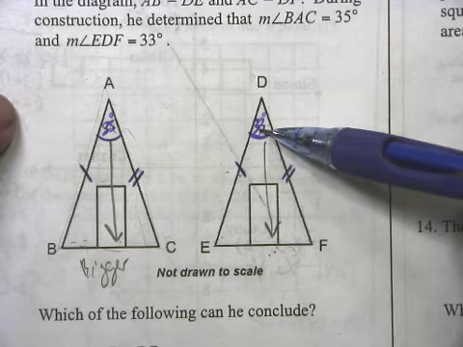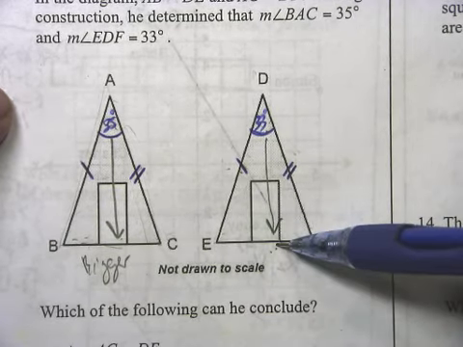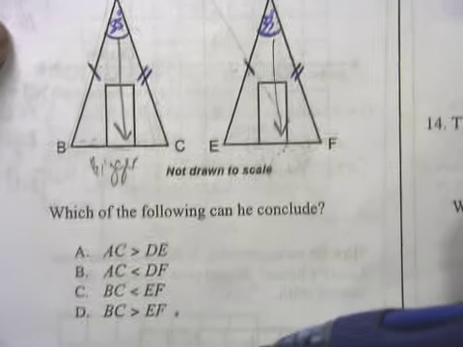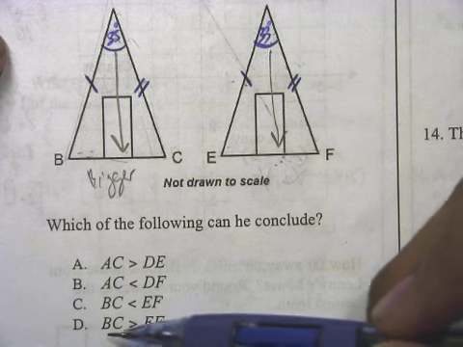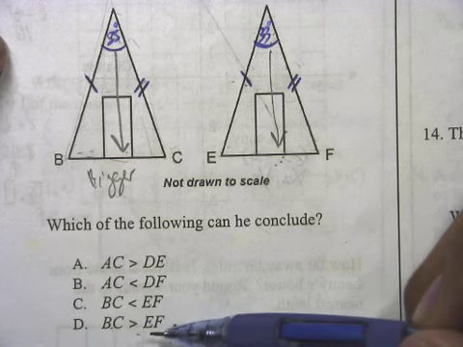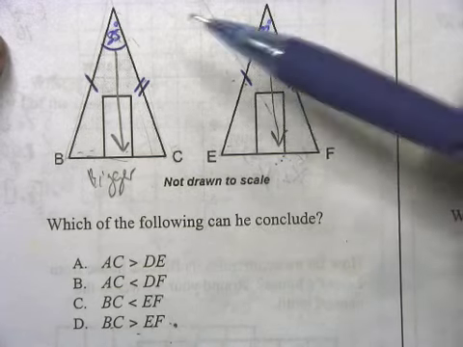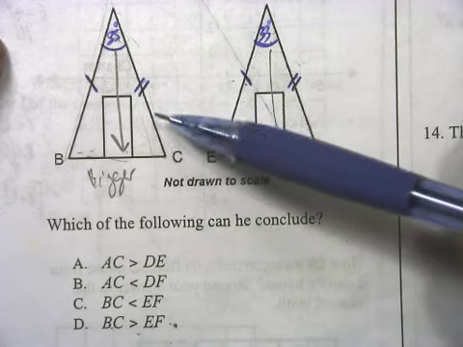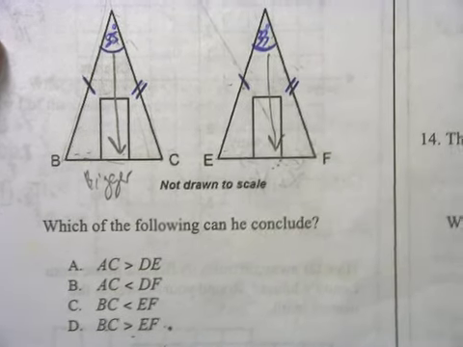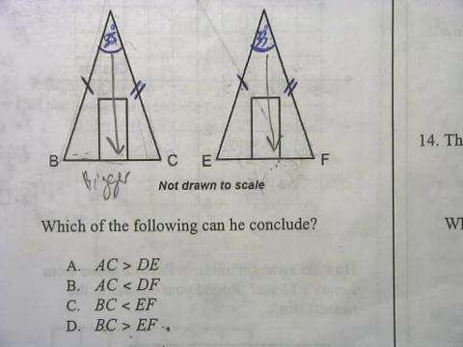Does that make sense? So I know that side BC is going to be bigger than side EF because this angle here is bigger than that one. So BC is bigger than EF, and if you look at the choices, that is going to be choice D. BC is greater than EF.